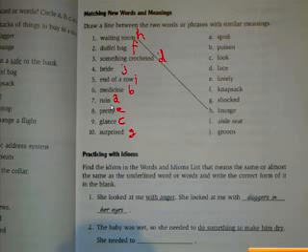As you see in number 7 in the words and idioms list on page 7, that is to change a diaper. She needed to change the diaper.